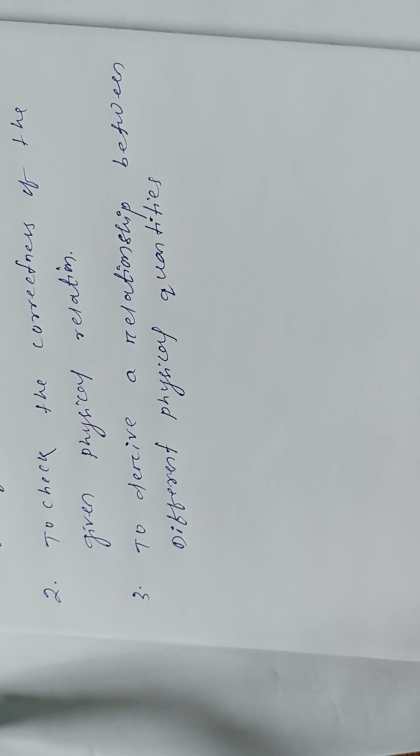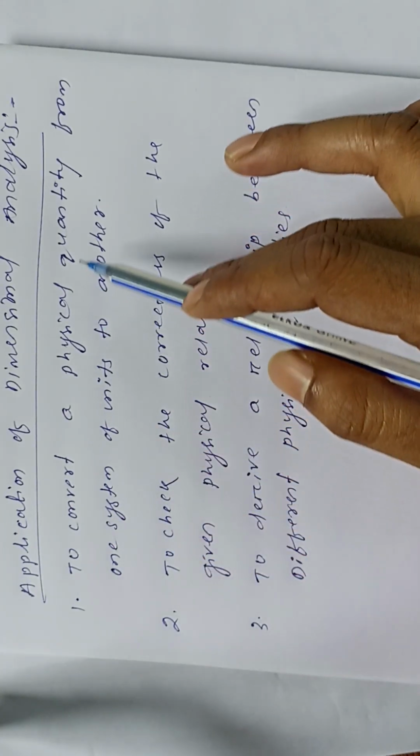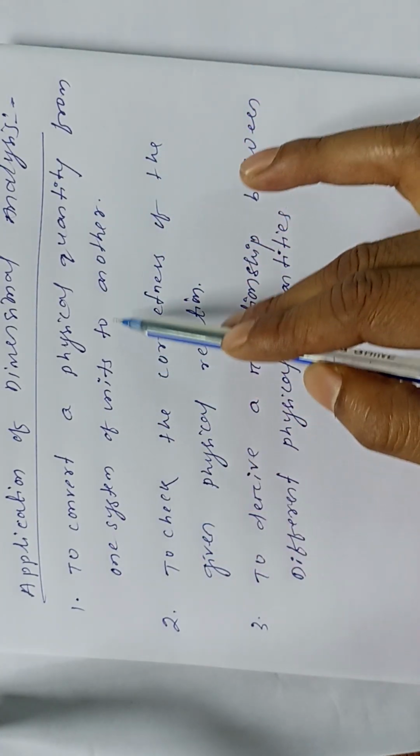Principle of homogeneity means the dimension of each term of LHS is equal to the dimension of each term of RHS. This is the principle of homogeneity. So first, to convert a physical quantity from one system of unit to another.